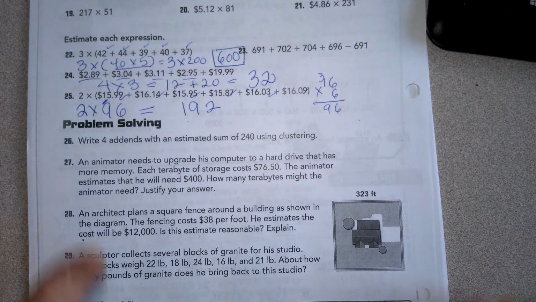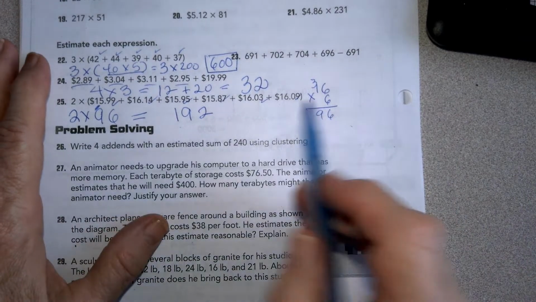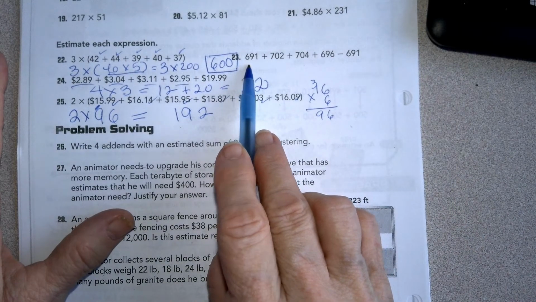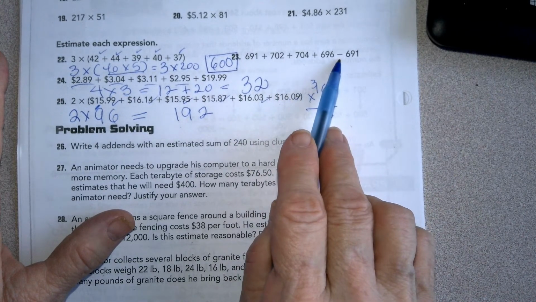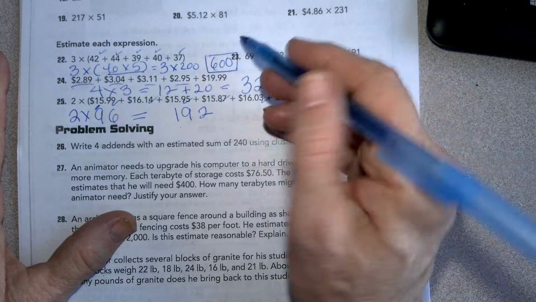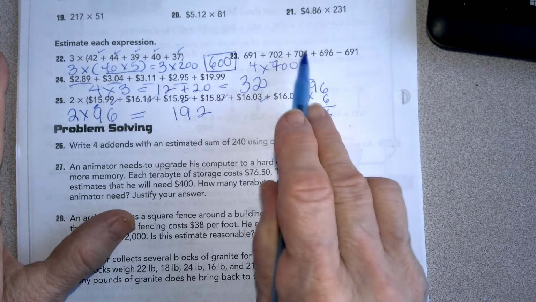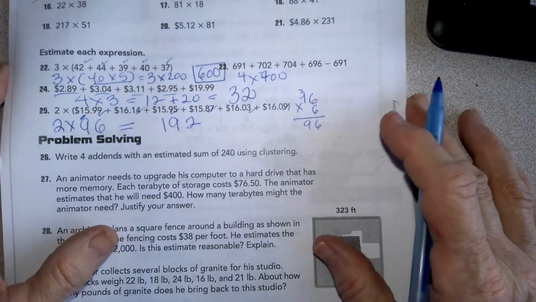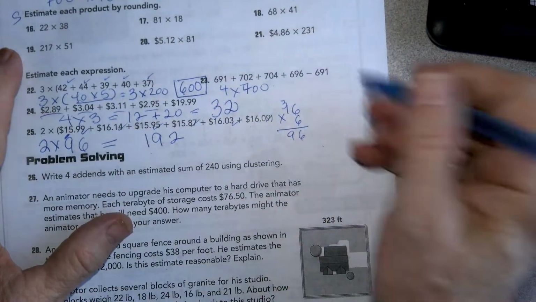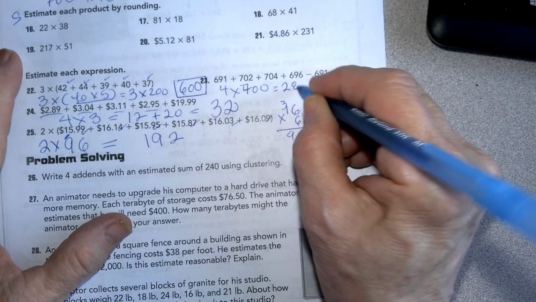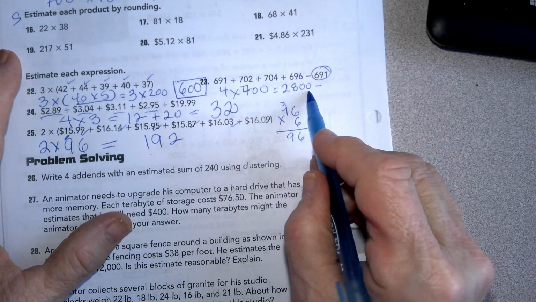All right, let's do this last one right here. I see a cluster. These are all going to be about what? 700. 700, but one of them is being subtracted. So we have to be real careful. We have 4 times 700. 1, 2, 3, 4. What's 4 times 700? What's 4 times 7? 28. 2,800.